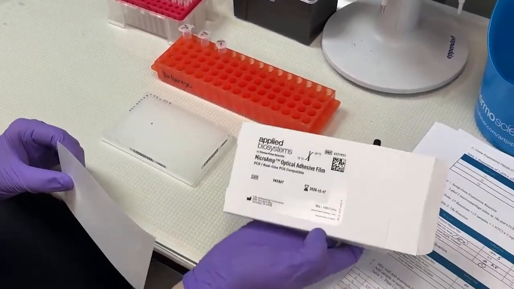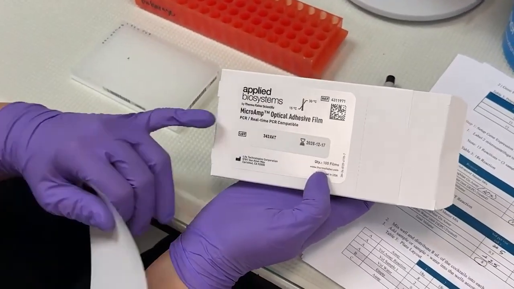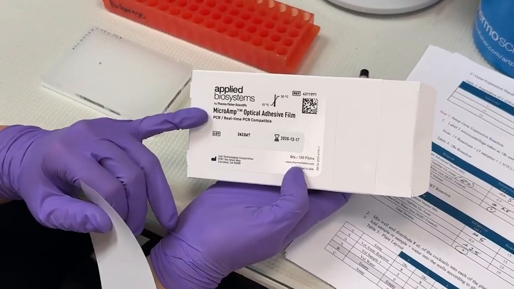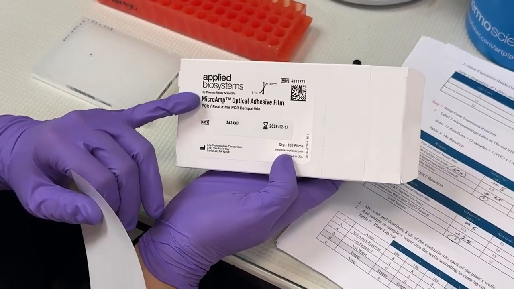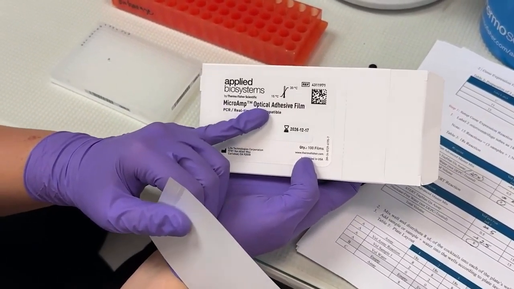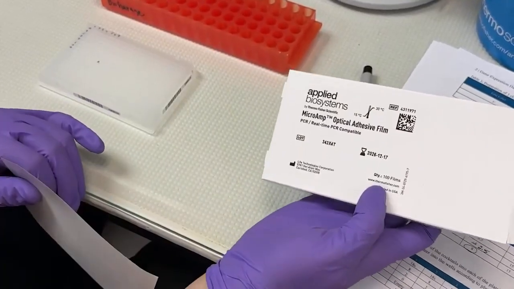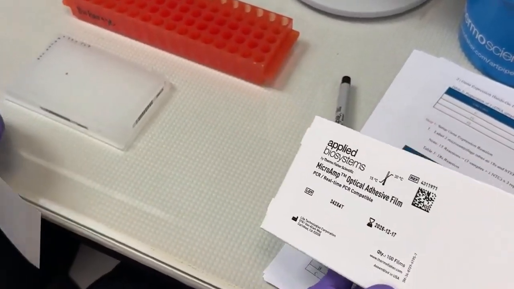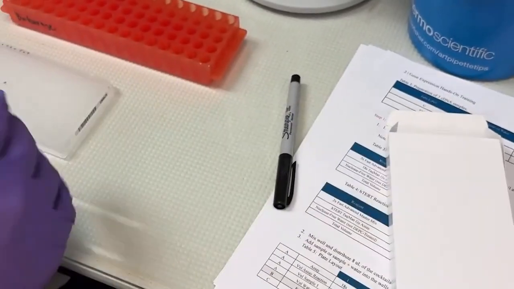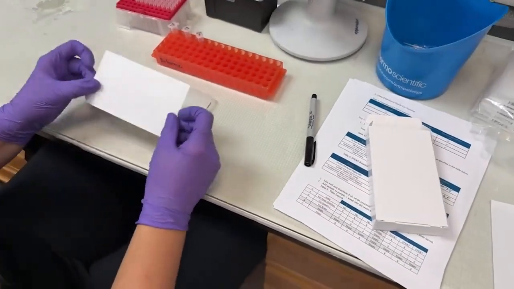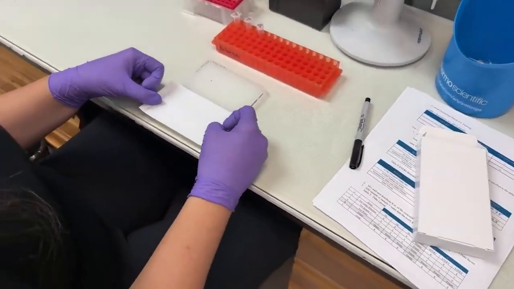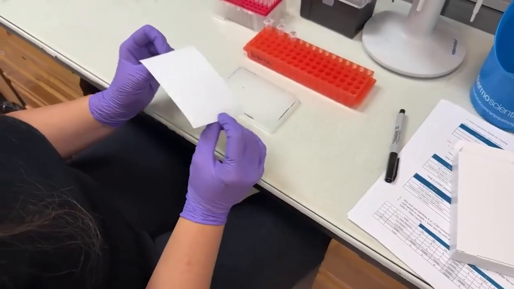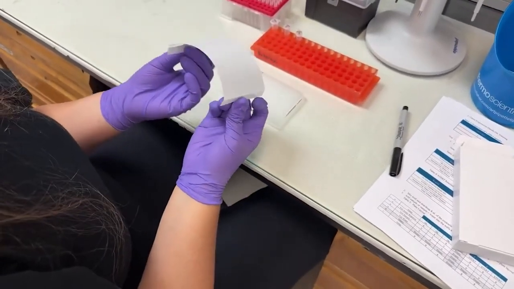This is the box of covers. They are called optical adhesive films. And it's the optical part that is really important. There are going to be other kinds of films that may be around. Just make sure it says optical. So these are made in exactly the right size to fit on top of the plate with some extra for you to hold on to.